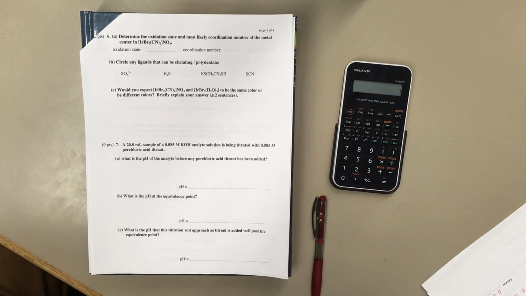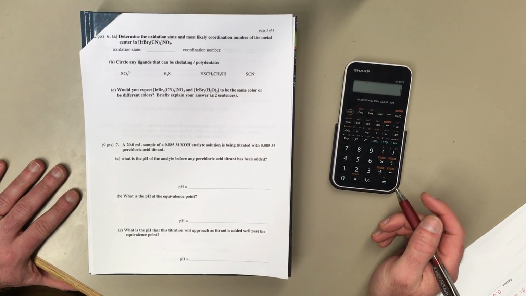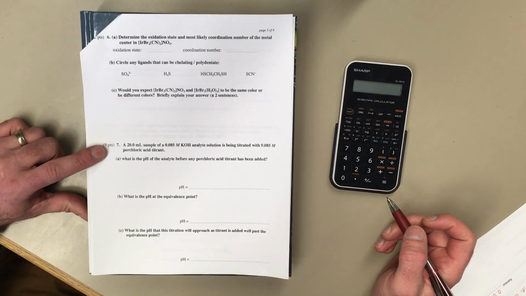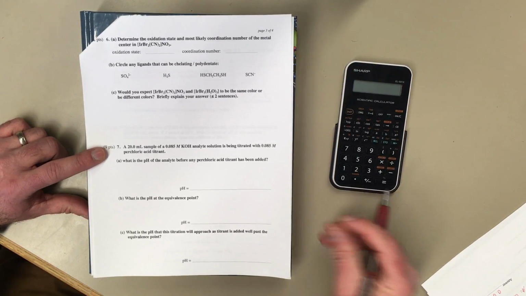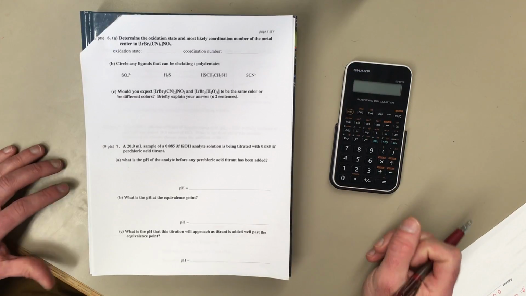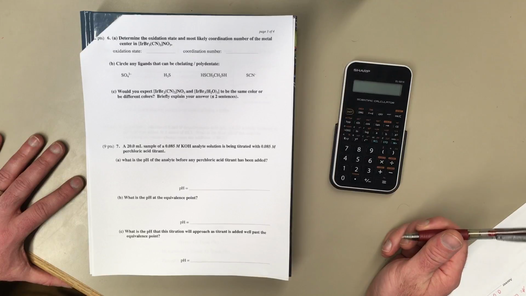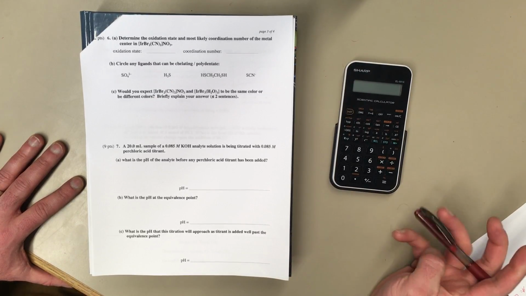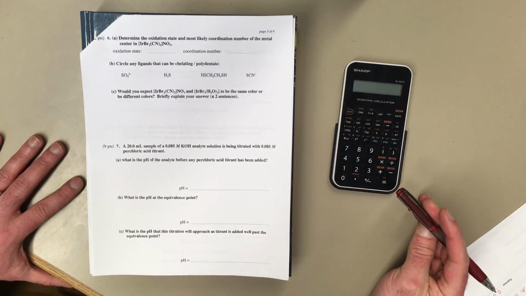Okay, so now let's look at the third practice exam and go through the problems that are applicable to your second midterm. So we'll start with number 7 on this third practice exam. A 20 milliliter sample of 85 millimolar potassium hydroxide solution is titrated with the same concentration of perchloric acid. And so this is a question dealing with what is the pH at various points.